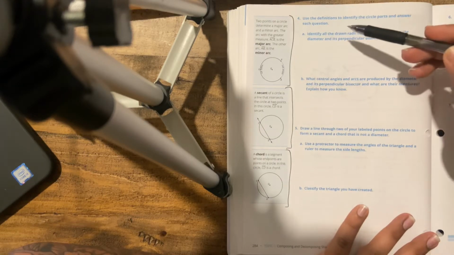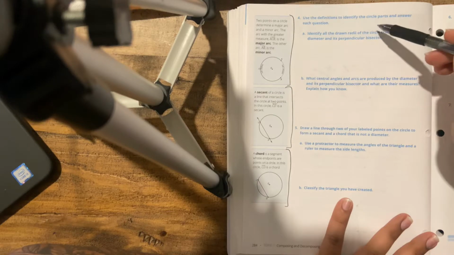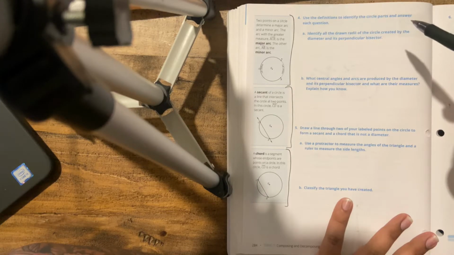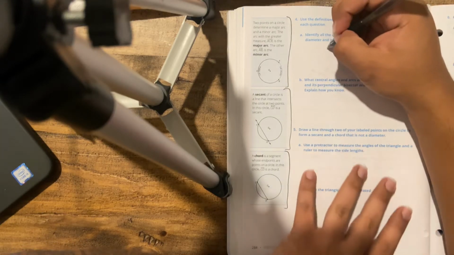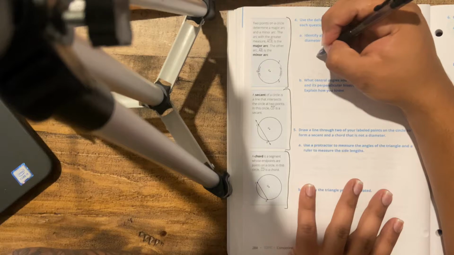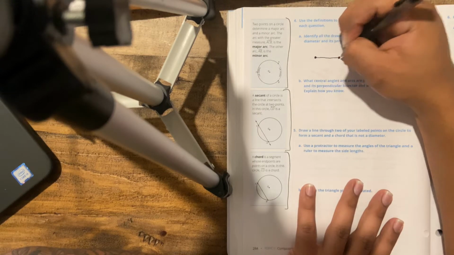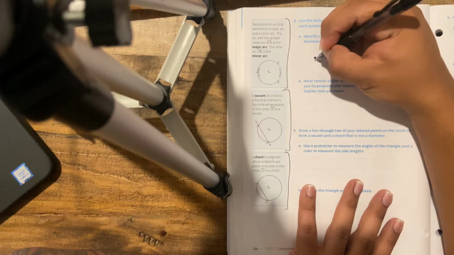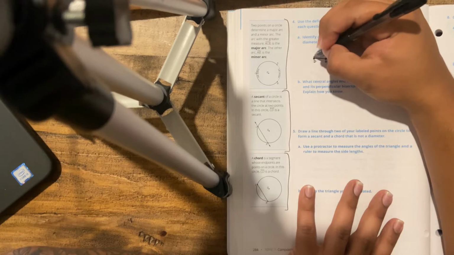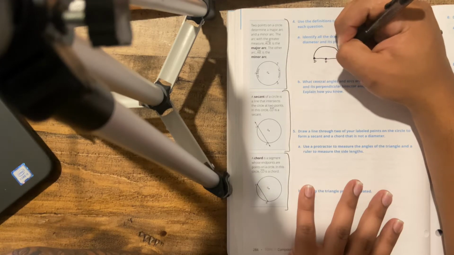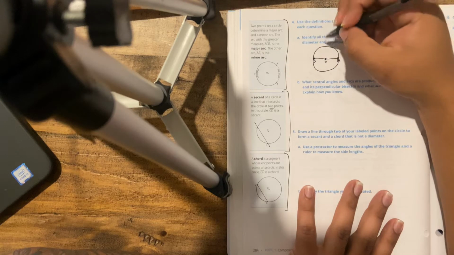Letter A, identify all the drawn radii of the circle created by the diameter and its perpendicular bisector. Okay, gonna make a small picture of what we created a little bit earlier. It's not gonna be a beautiful picture, but it'll be a picture. D, O, M, something like this, right? That's a terrible circle.